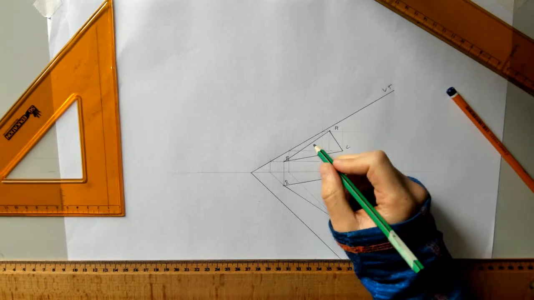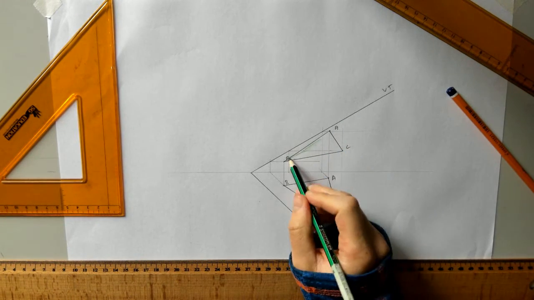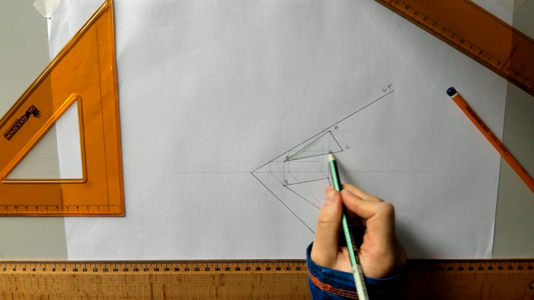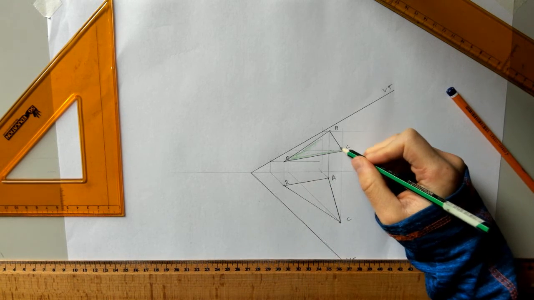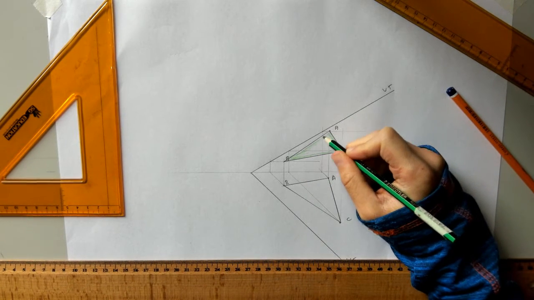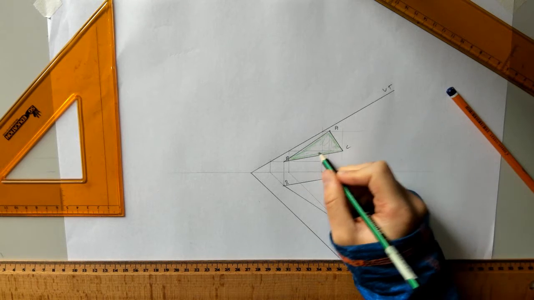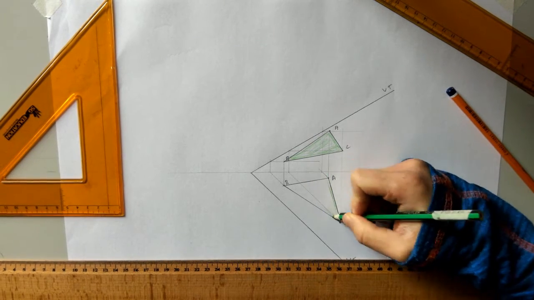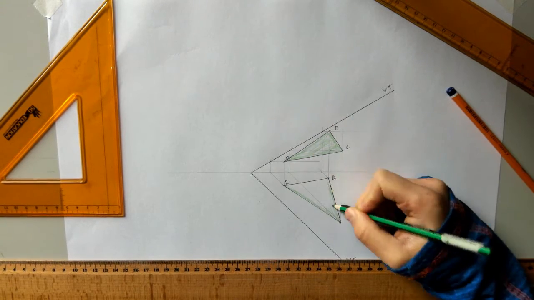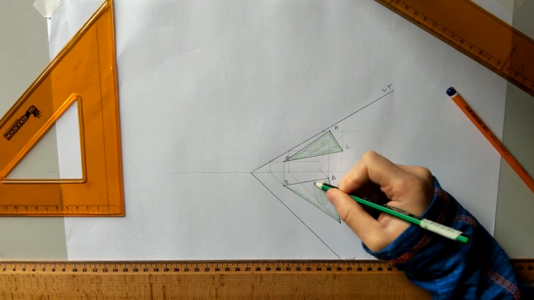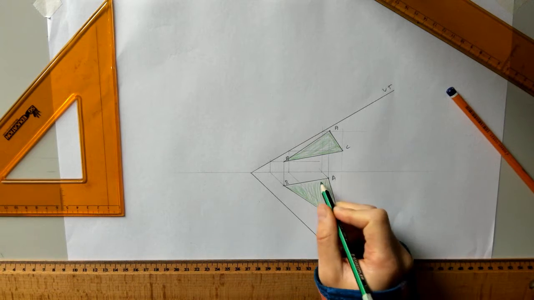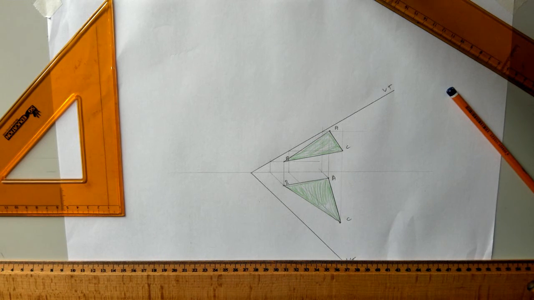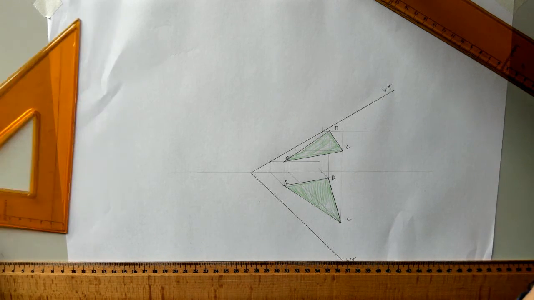Because with a second auxiliary plan we're basically going to be copying the same as the last method up to where we have our first auxiliary view drawn. So when we create an edge view. So that's our lamina ABC.